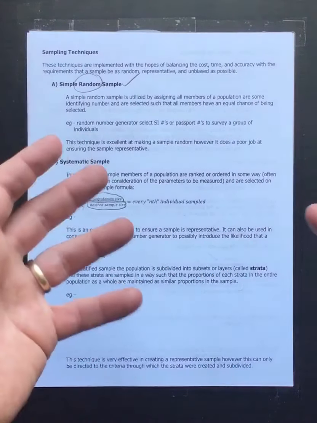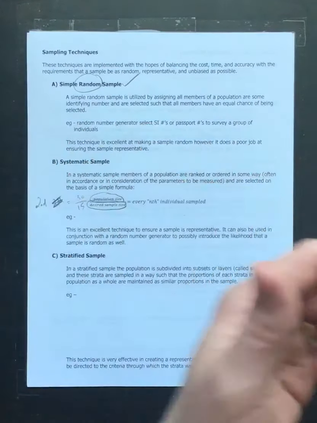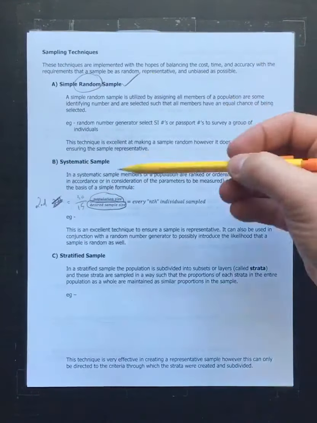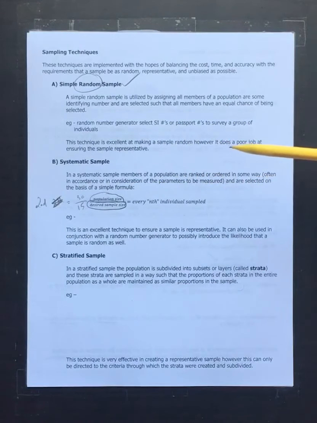If you start arbitrarily somewhere in the middle, and then you get a bunch of... So what you're going to end up with is a proportional number of people who are short, a proportional number of people who are middle height, and a proportional number of people who are tall. Okay, and so you get a little bit of everybody.